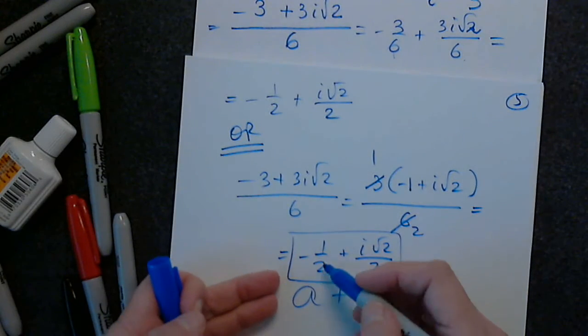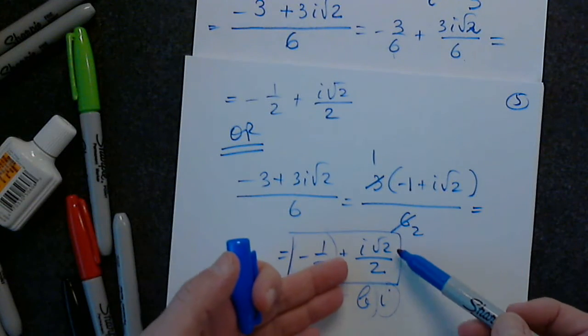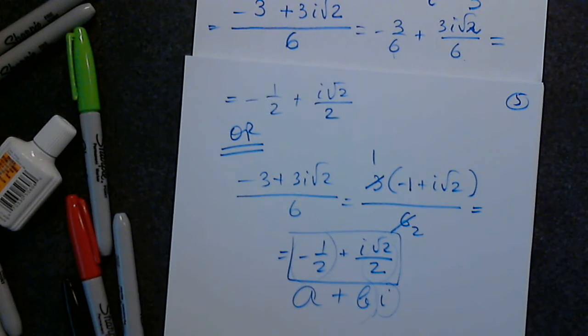So a, the real part is this, the i is this, and the imaginary part is the square root of 2 over 2. I'm not that particular on this. So if you don't separate it, you're still getting full credit. But in order to correctly present a complex number, I have to emphasize a plus bi. But it's not such a big deal. Good, very good. Next topic.